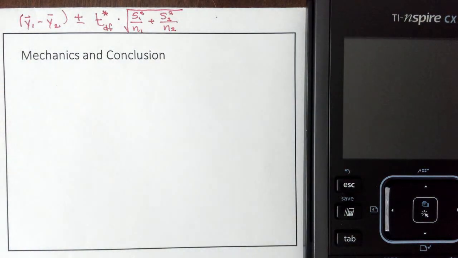So there's our formula. For the mechanics, we want to substitute in numbers, very much like what we've been doing on Schoology, actually substituting those numbers in and showing the formula. If you show the formula with all the numbers substituted in and then show your final interval, that will give you full credit for your mechanics.